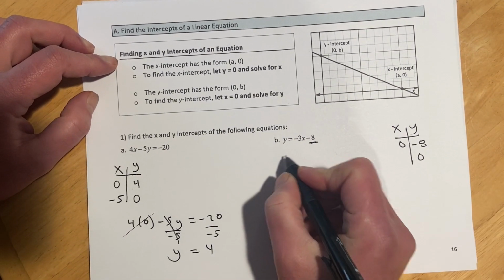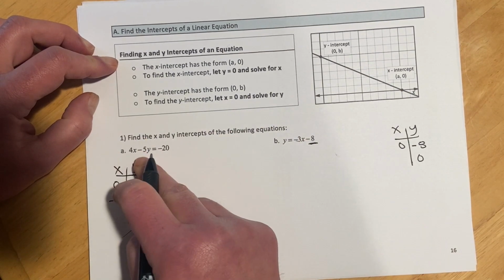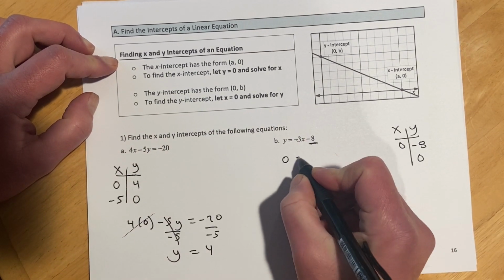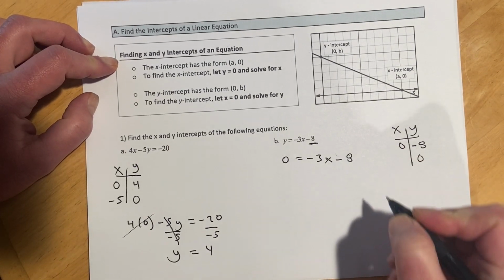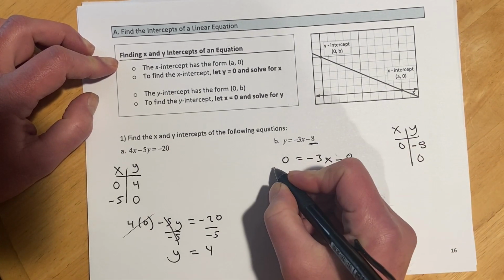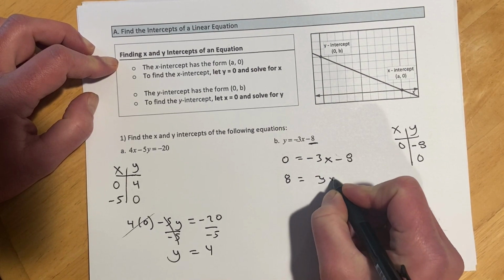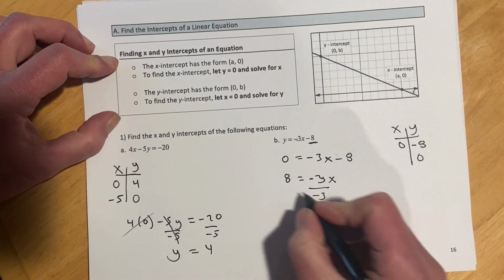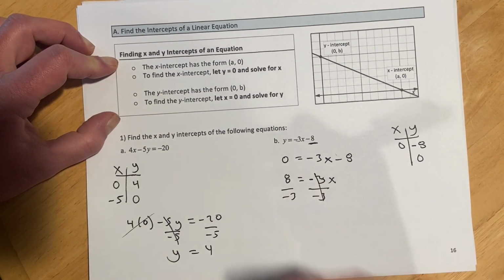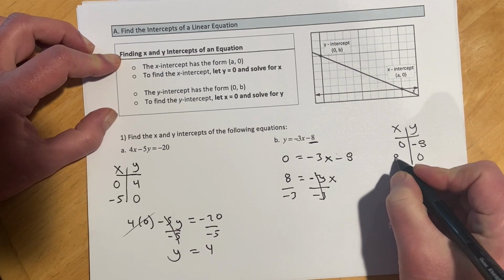But when y is 0, when we're in slope-intercept form, which is what this is called, and this one was standard form, then we actually have to kind of solve it out. So here I'll add the 8 over, and then we'll divide both sides by negative 3. And then that would be my not so nice x-intercept.